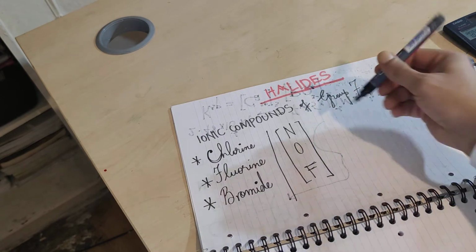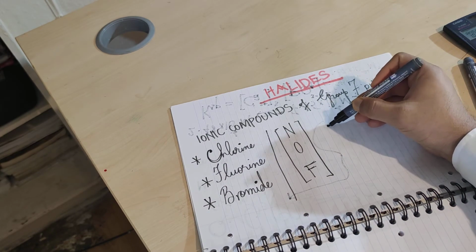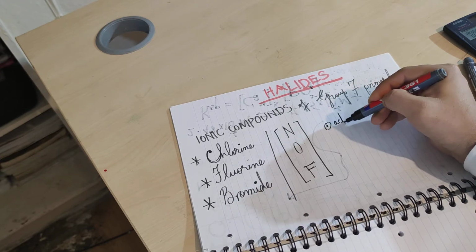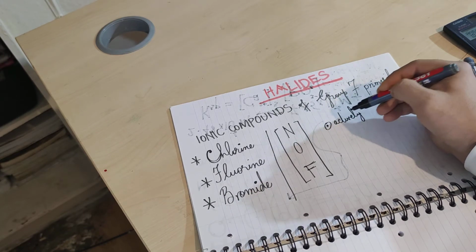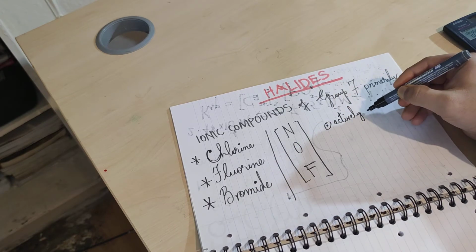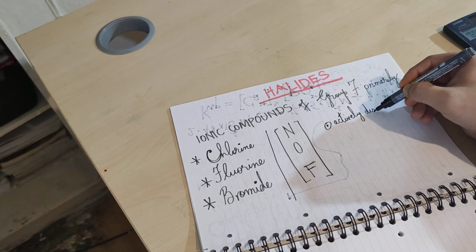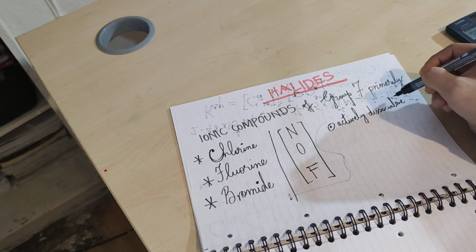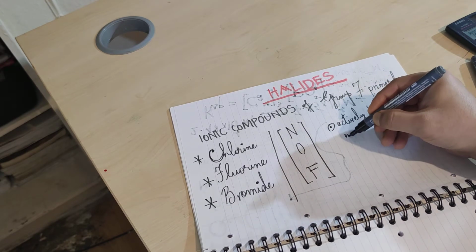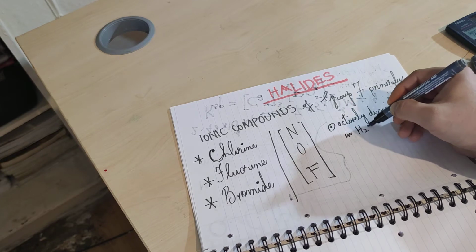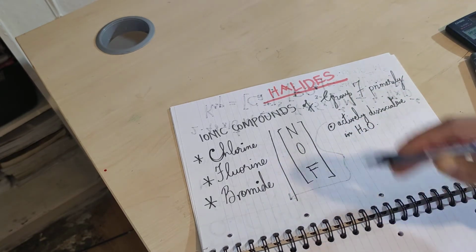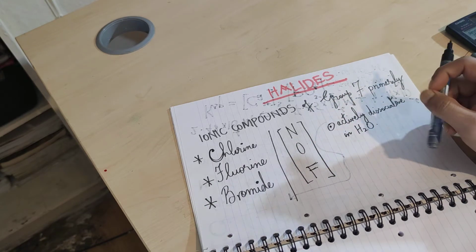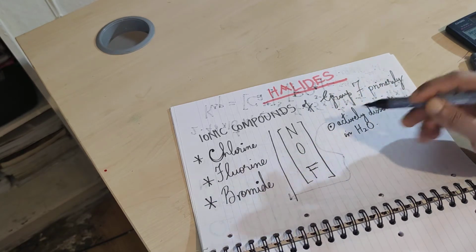in terms of halides, and halides are actively dissociative in water, so they readily dissociate, giving out ionic dissemination, ionic activation of the compound.